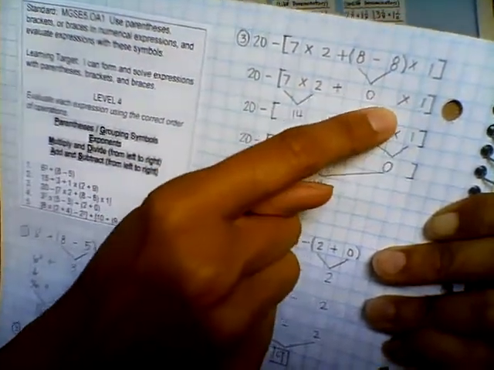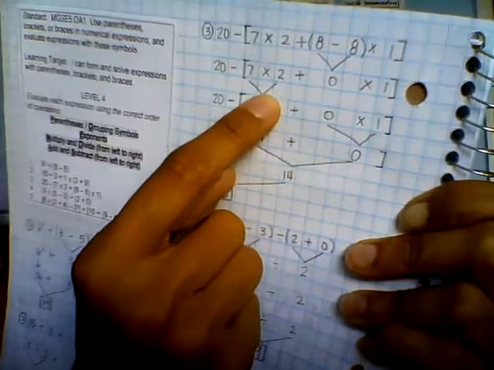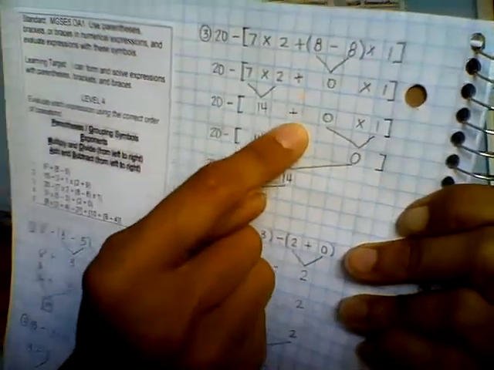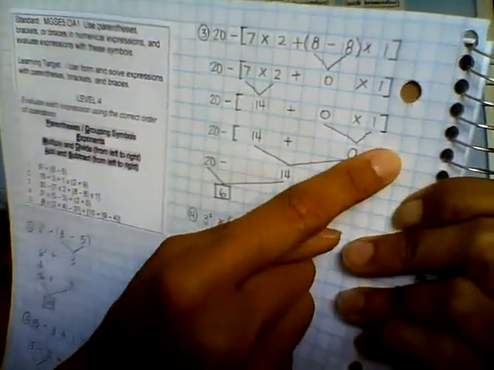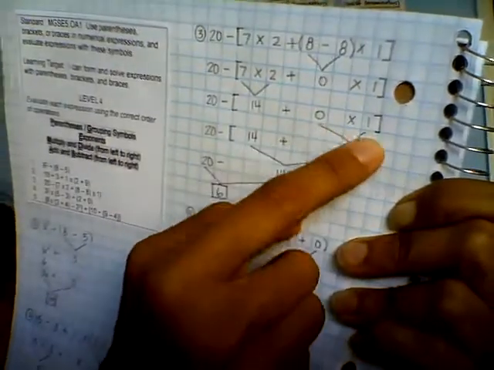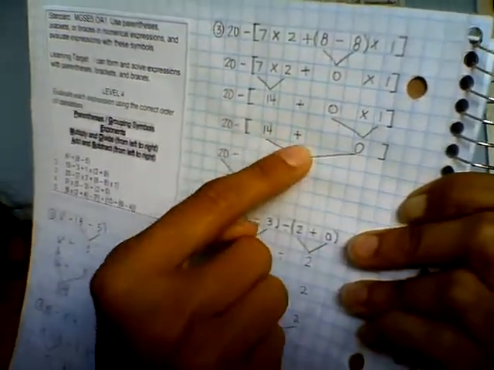Are there any exponents? No exponents. So then we'll multiply the 7 times 2, which is 14. Bring everything down. And then what do we do next? That multiplication right there, 0 times 1, that's 0. And then we have 14 plus 0.